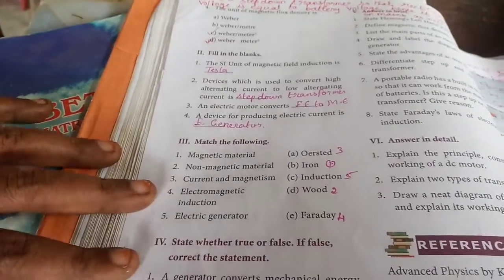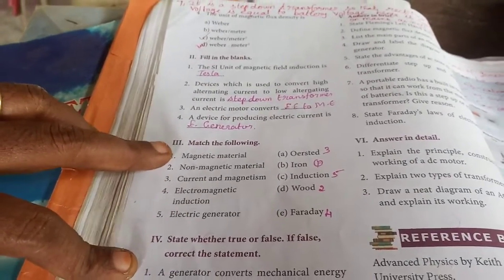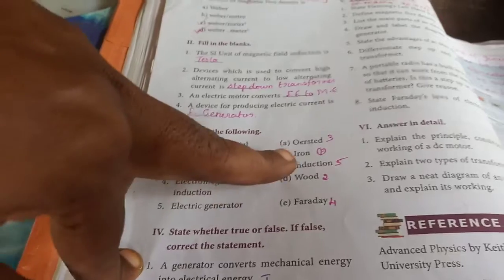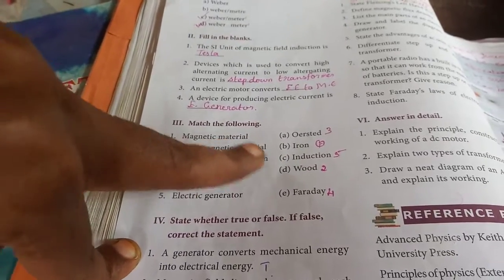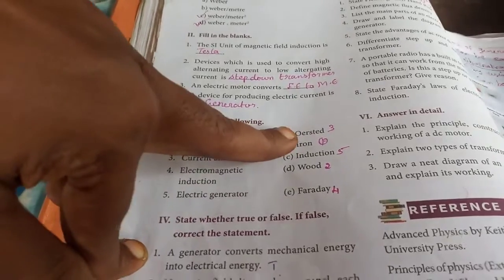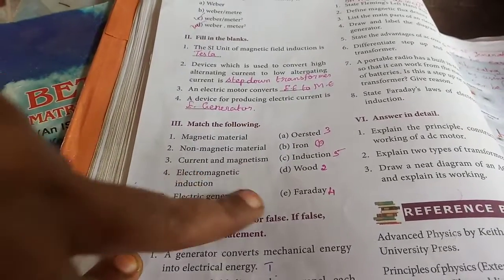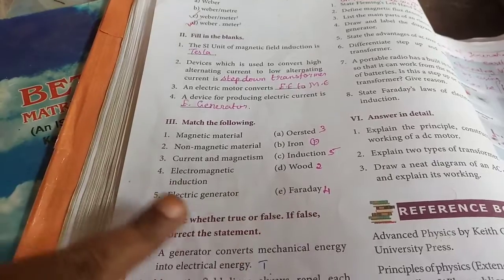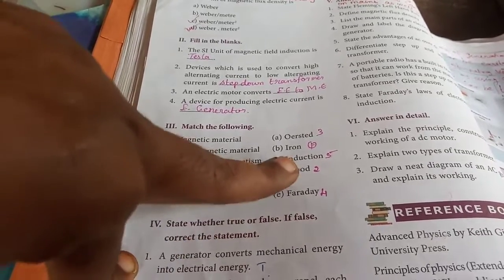Next, Roman letter 3, match the following. Magnetic material: iron. Non-magnetic material: wood. Current and magnetism: Oersted. Electromagnetic induction: Faraday. Electric generator: induction.